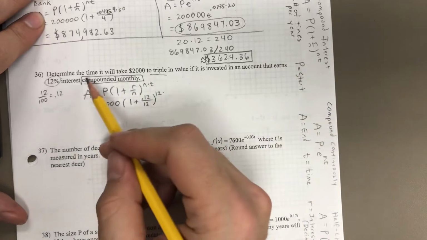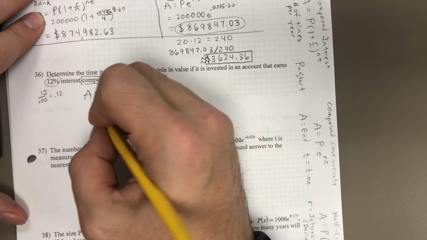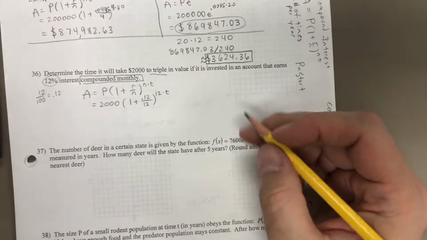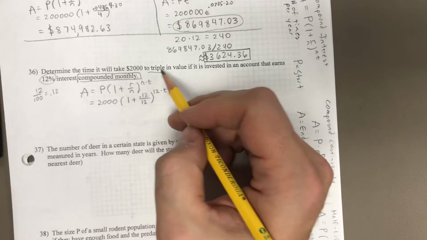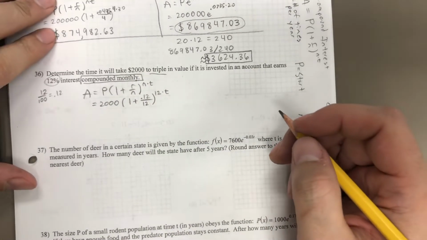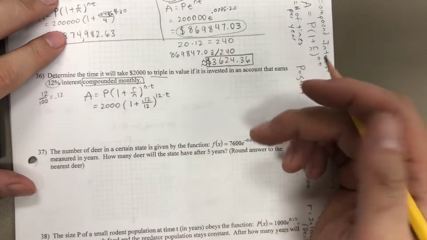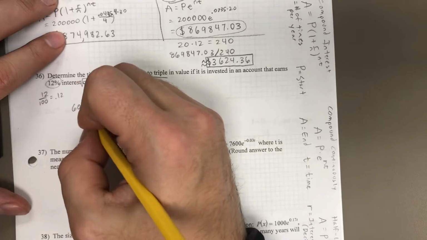And it says determine how much time it will take to do that. So we're going to end up solving for the t value. So what does that mean that we need to know about the A? Well, it's asking us how much time it's going to take for $2,000 to triple. So if I tripled $2,000, how much money would I have? All I'd have to do is take 2,000 multiplied by 3. So 2,000 times 3 is 6,000.